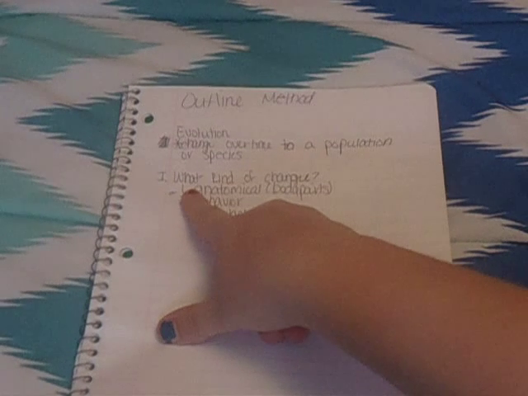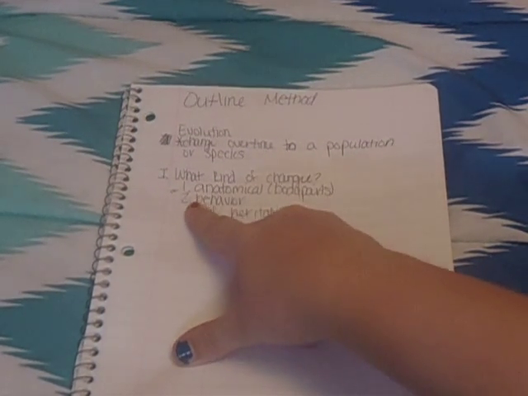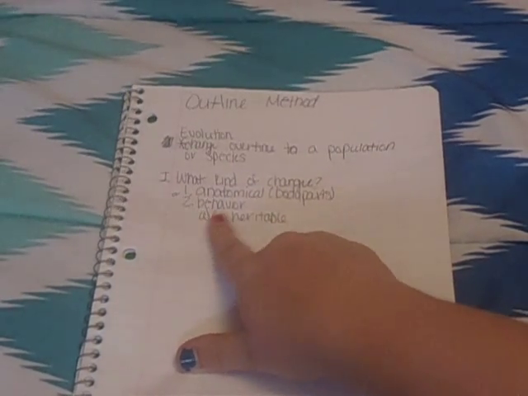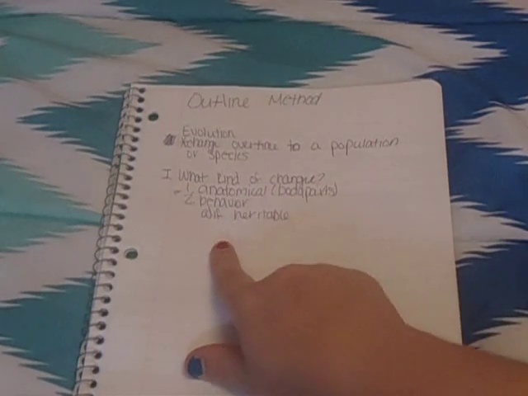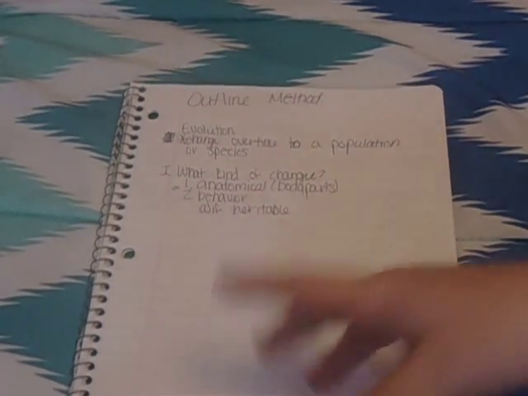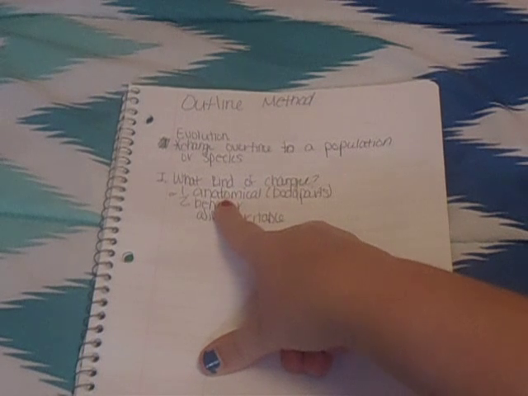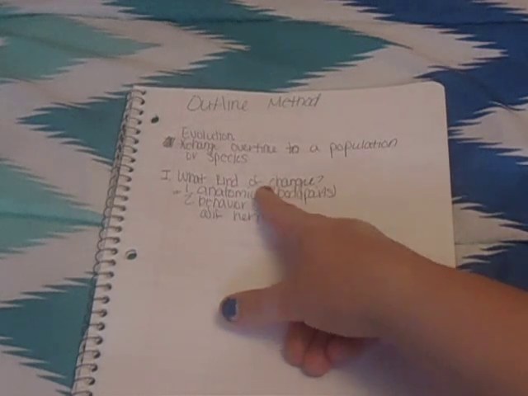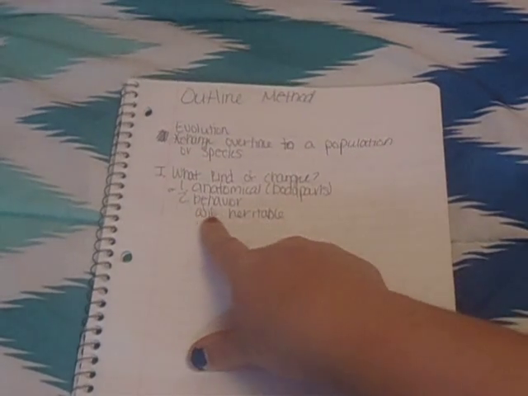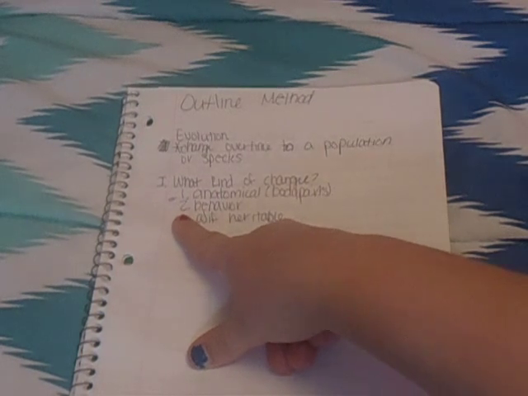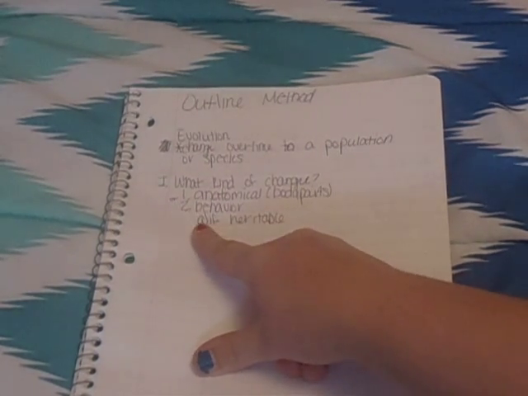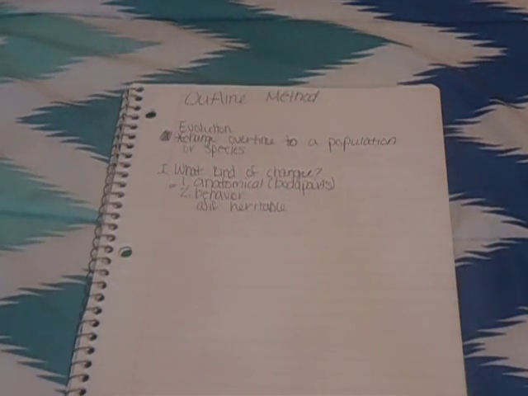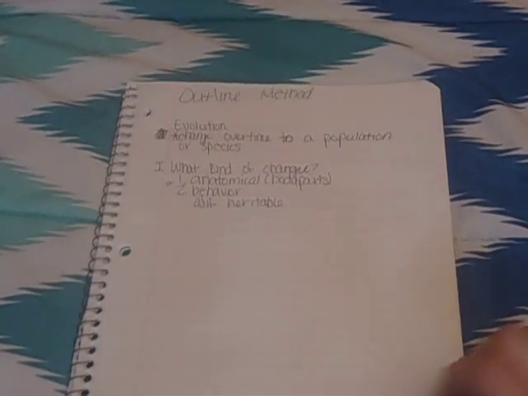So the first main topic was what kind of change, and then I listed them out with numbers. You can reverse it and do letters and then numbers. It just depends on what would work best for you. I put anatomical, and then in parentheses, body parts, or the other way, this 2 would be behavior, and if it's more in detail I did a letter and then said if heritable. So that's just the outline method. You just keep doing that all the way down, and I feel like that's pretty simple.